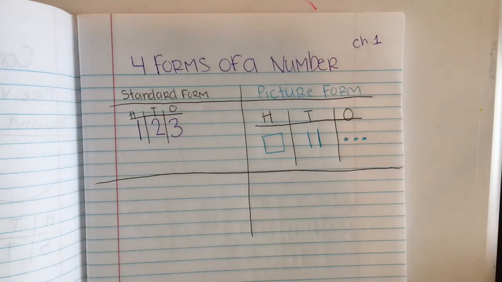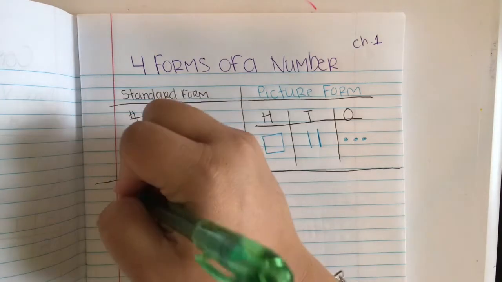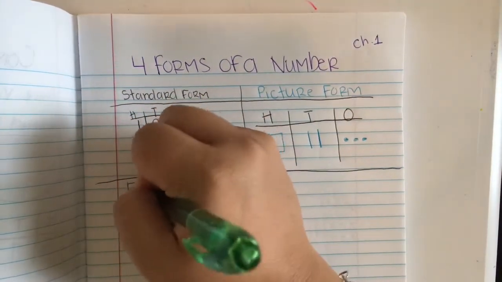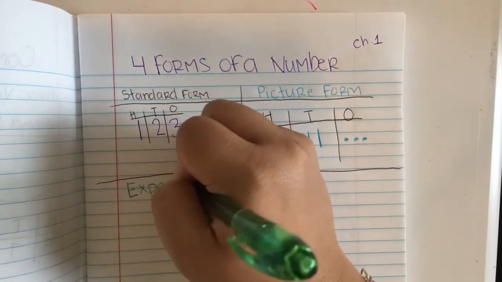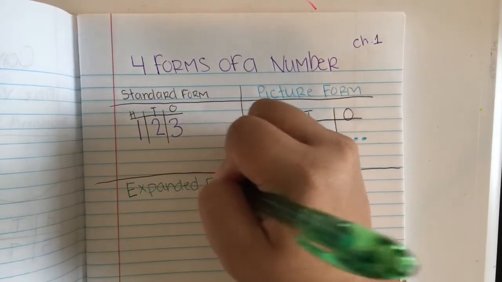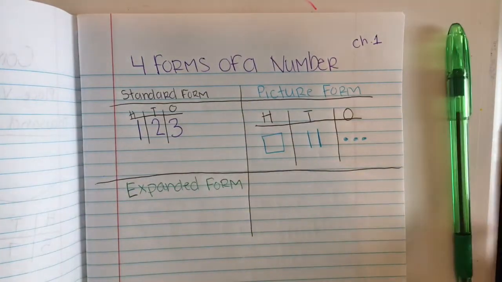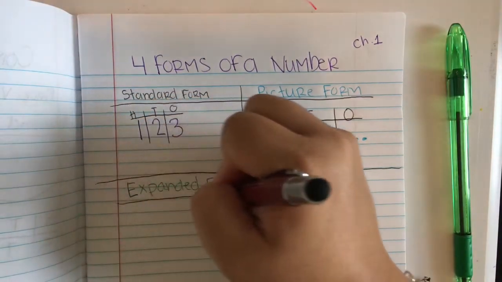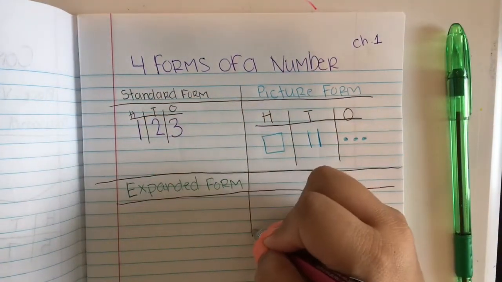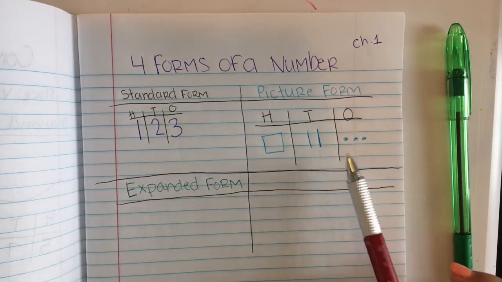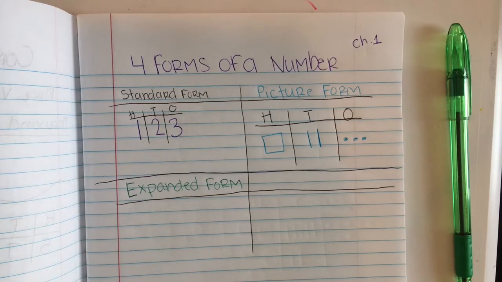And the next form that we are going to do is expanded form. So expanded form is exactly how it sounds. Kind of sounds like the word explode. So we're going to do this in expanded form. And how we do that is we explode the number. We expand it. We do that by its place value. So this is where this picture form is going to help me. What Ms. Medina likes to do, and what I like you guys to do, is I like you to label it, just so that we'll be able to get this expanded form.